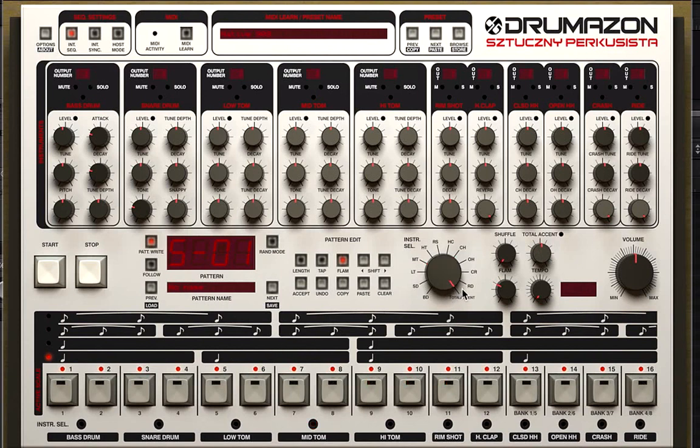So we go to this final control here, add extra tonal accent if we want. And the amount of tonal accent that's applied or added, control here. And then you've got the drum sounds as well, so you can really tweak these.